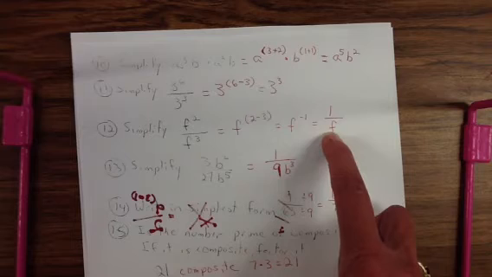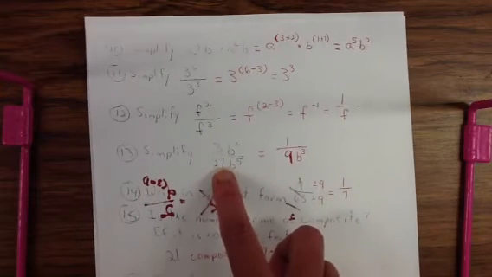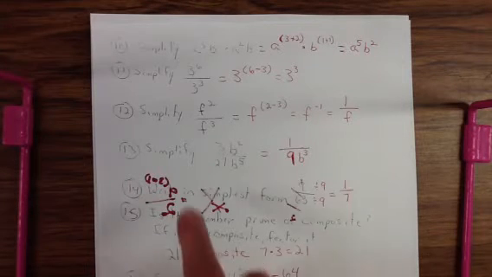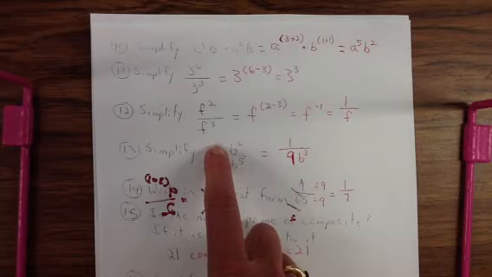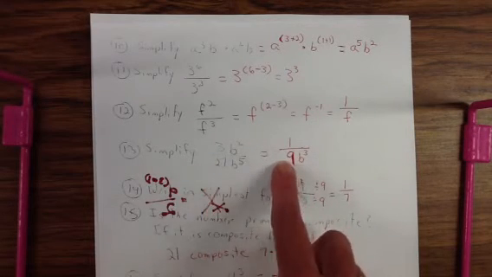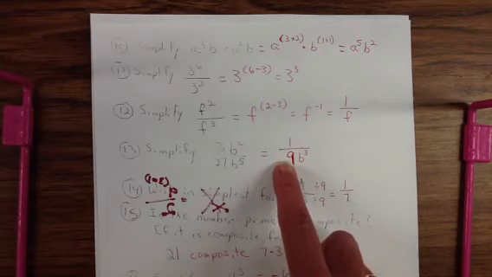Okay, and it becomes positive here. All right, simplify 3b squared divided by 27b to the 5th. So I divided 3 by 3, I got 1. I divided 27 by 3, and I got 9. 9 times 3 is 27.